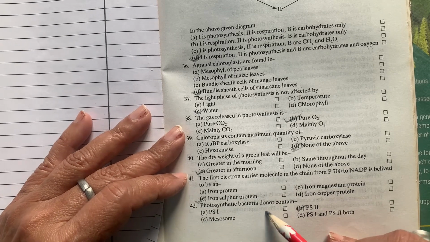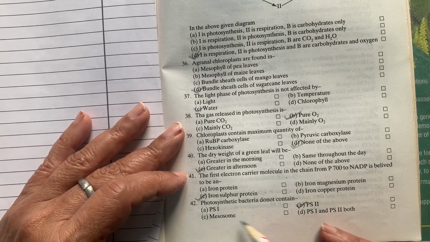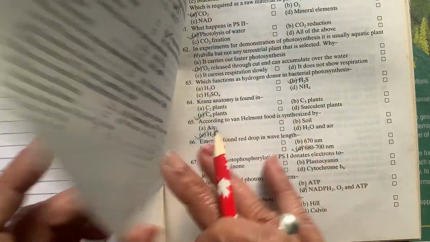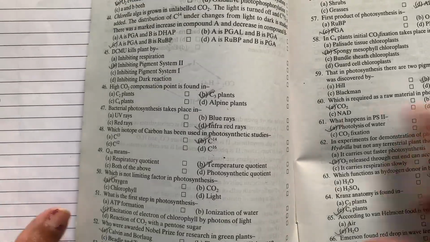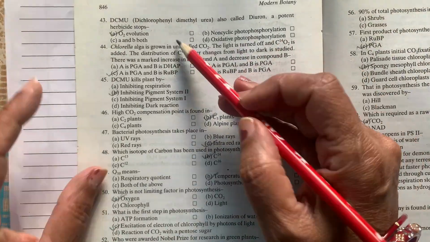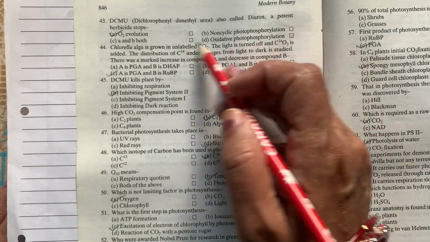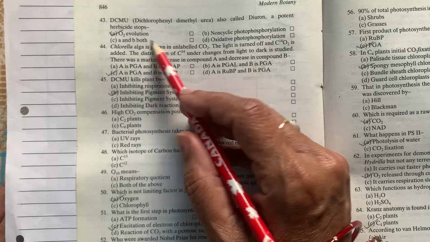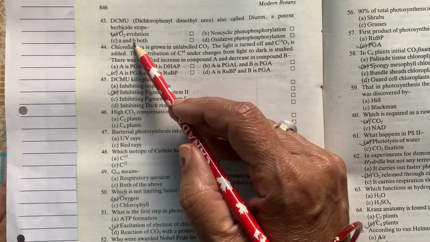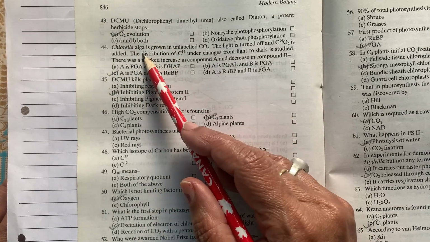Photosynthetic bacteria do not contain photosystem 1, photosystem 2, mesosome, photosystem 1 and photosystem 2 both. It is photosystem 2. Next, DCMU, also called diuron, a potent herbicide, stops oxygen evolution, non-cyclic photophosphorylation, oxidative photophosphorylation, A and B both. It is oxygen evolution, the correct option.